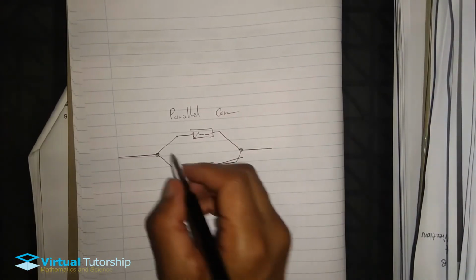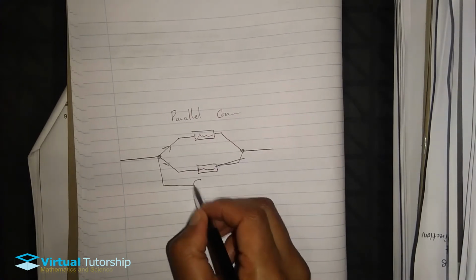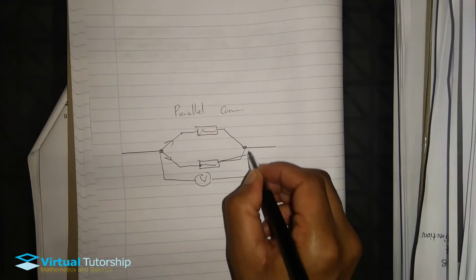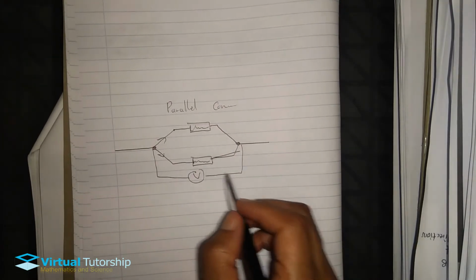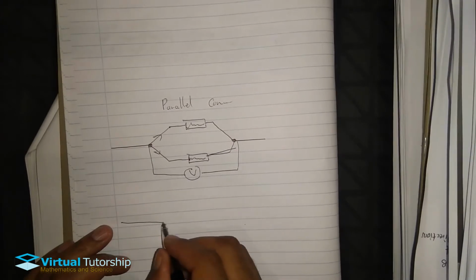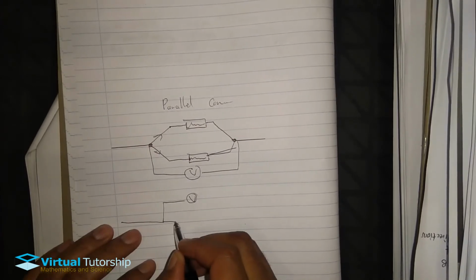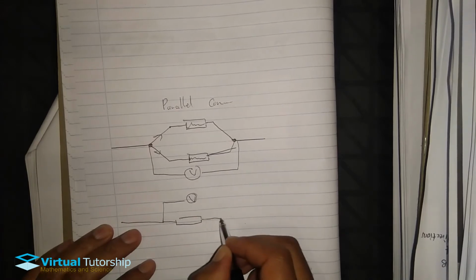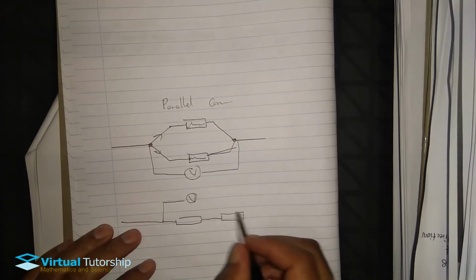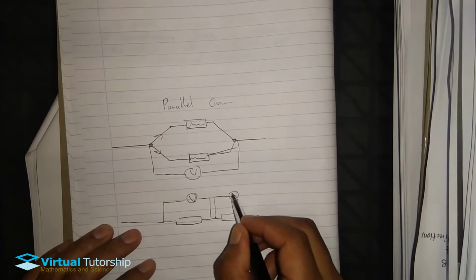A parallel connection divides only the current, but the voltmeter reading, the potential difference, remains constant in a parallel connection. Then in series, what gets divided is the potential difference, but the current remains constant throughout.